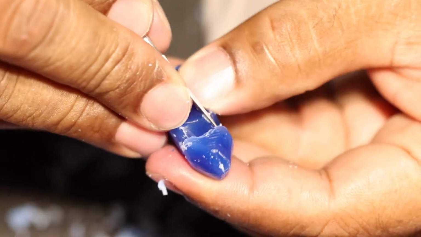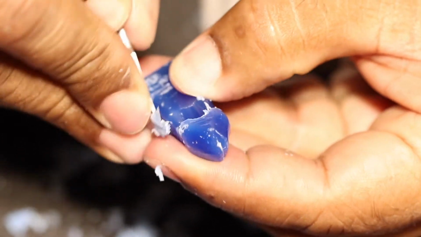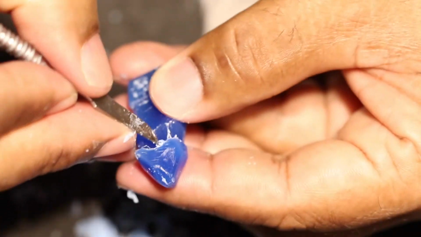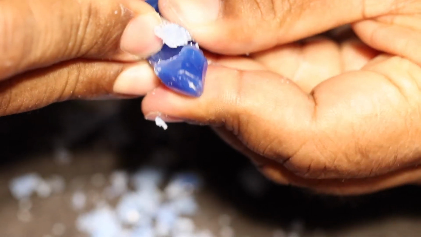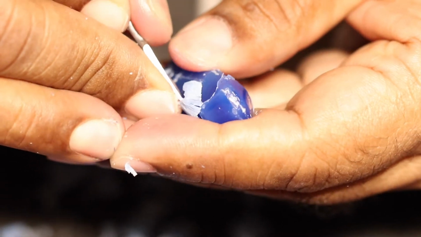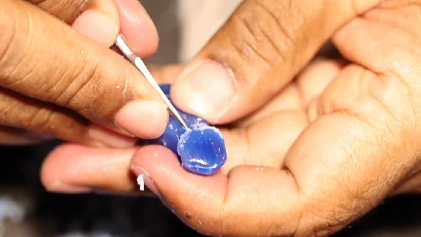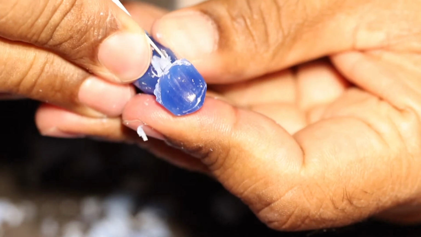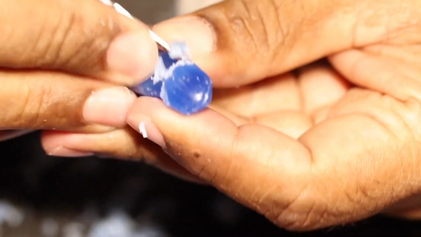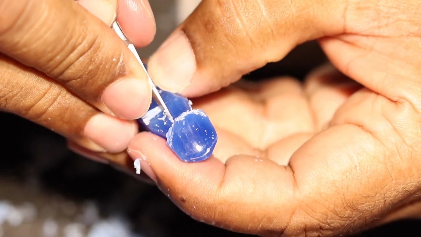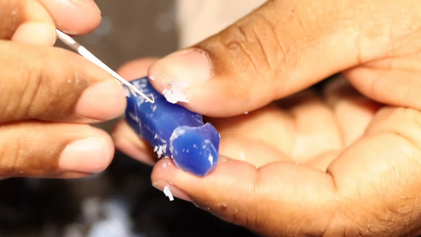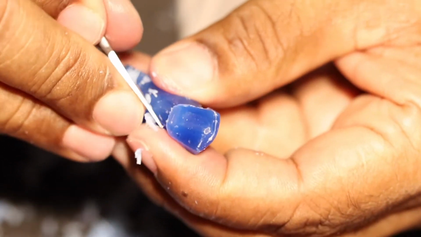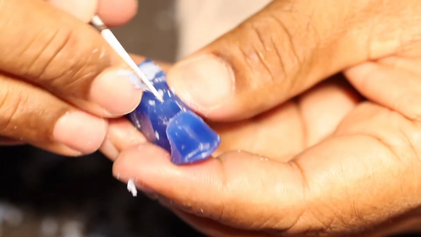Keeping the lecron always flat. Don't keep the lecron like this at an angle. It should always be flat on the surface when you're removing the wax from the surface of the crown. Root. So you can see I'm removing a little excess here because actually my crown is bulky, so I can do as much as removing from the root.